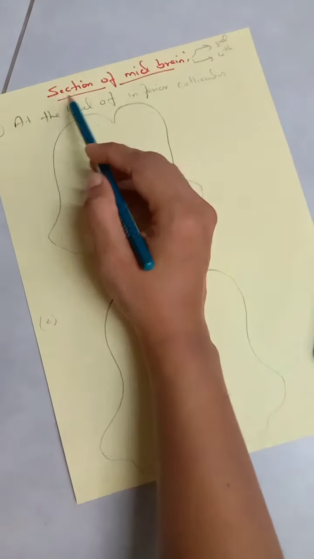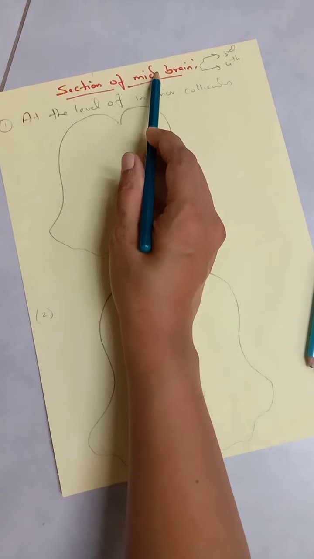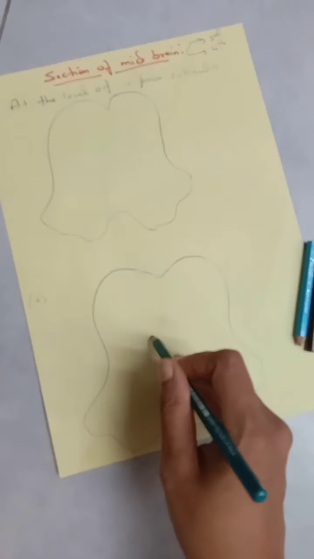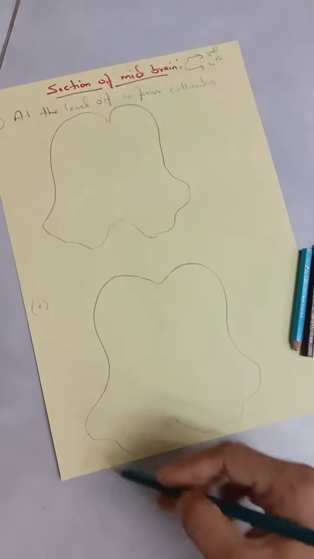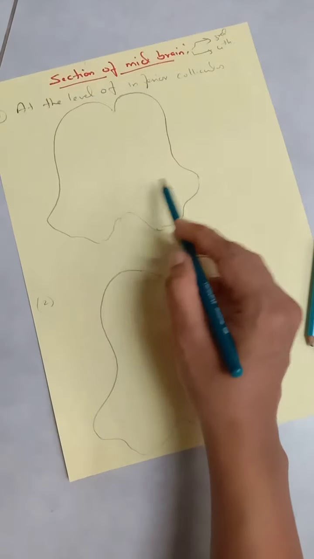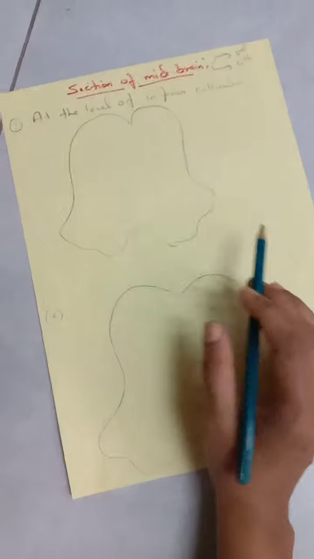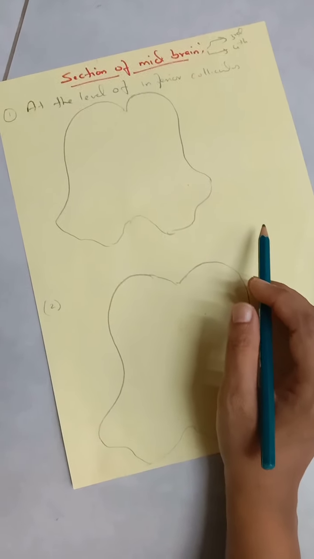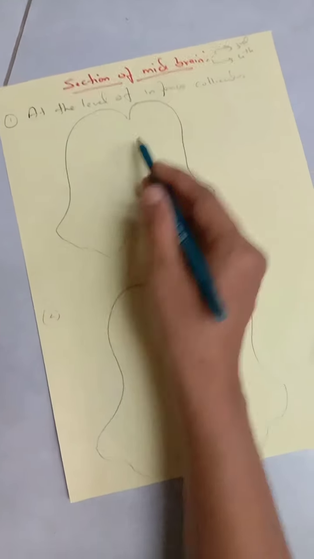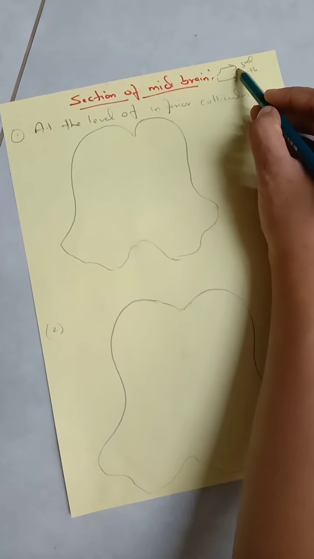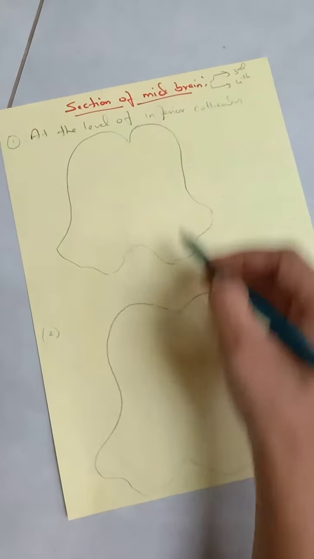Okay, we'll go into the section of the midbrain. I have already written that you can see the outline of the midbrain, literally like a Bermuda. Buttocks zone, all that. You remember something like that. You need to understand that we learn the midbrain under two sections.